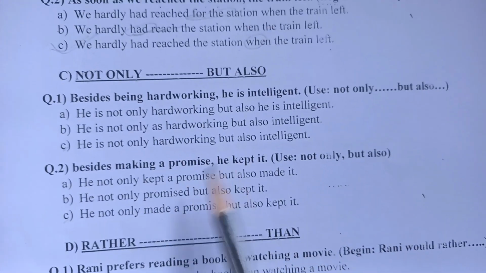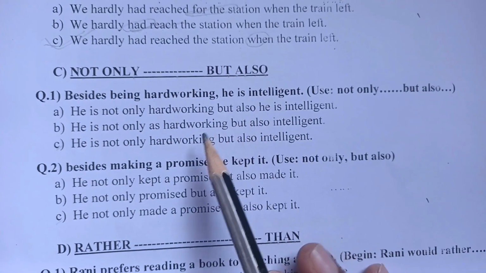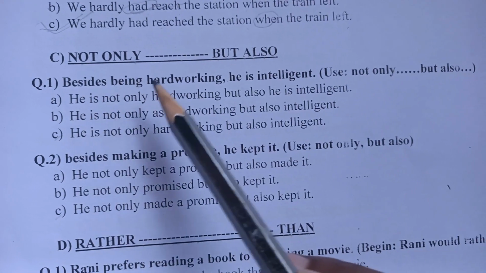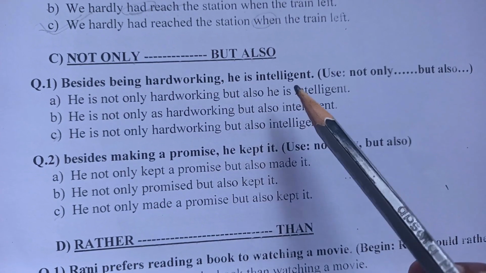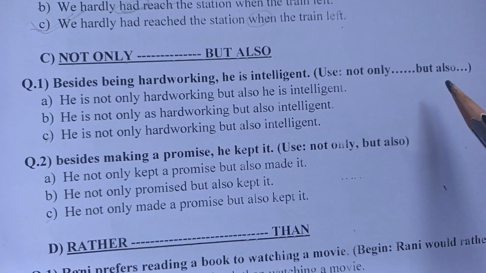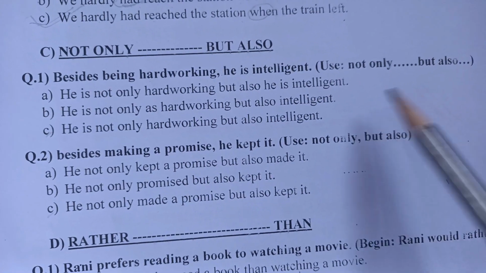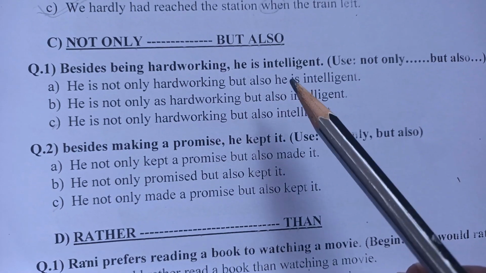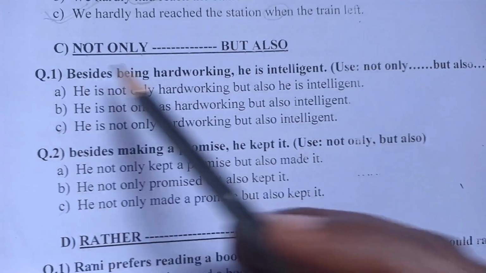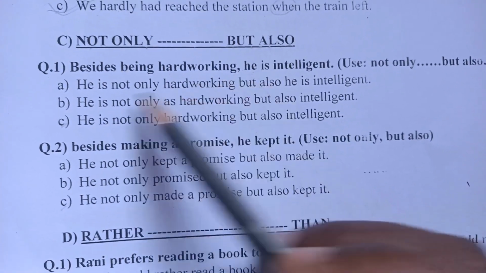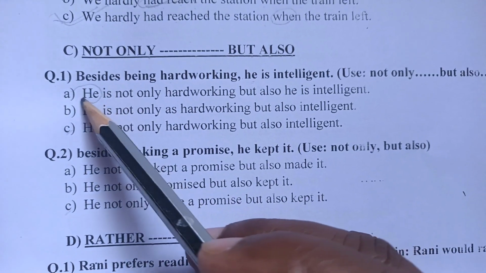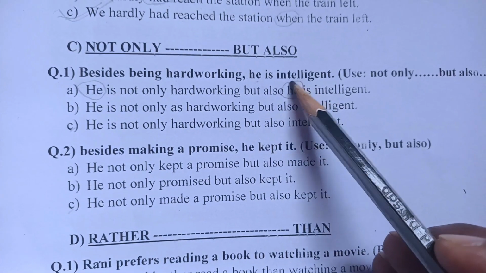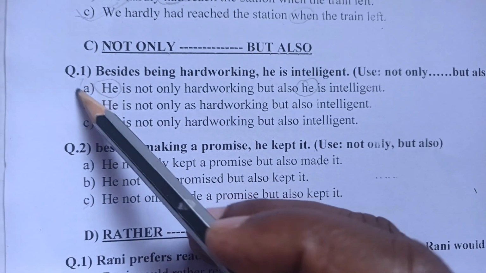Next, let's try to see the "not only but also." So let's see in the sentence. Besides being hardworking, he is intelligent. Use "not only but also." So here, he is not only hardworking but also he is intelligent. So here only one person is there, but then here two subjects are mentioned, here "also" and here "also." So in this way this option is not correct.